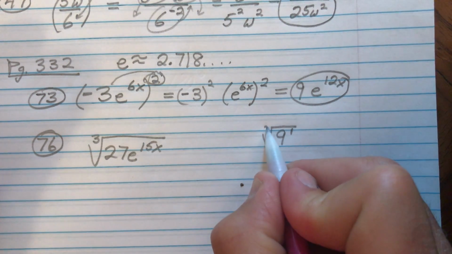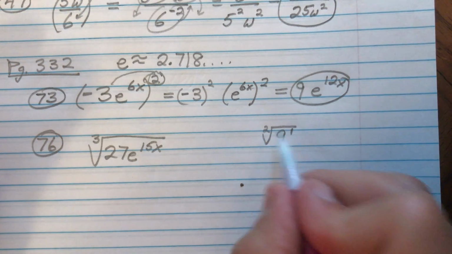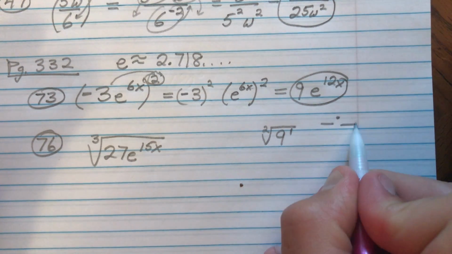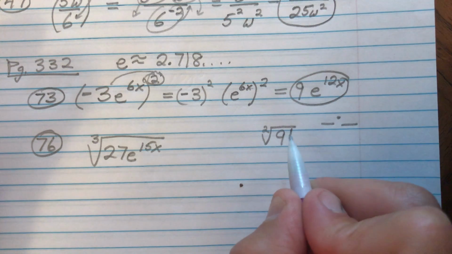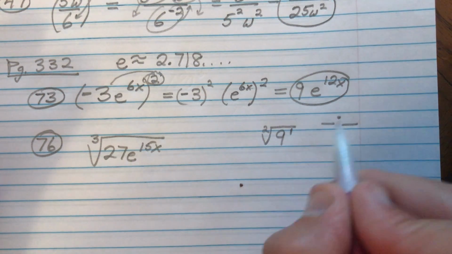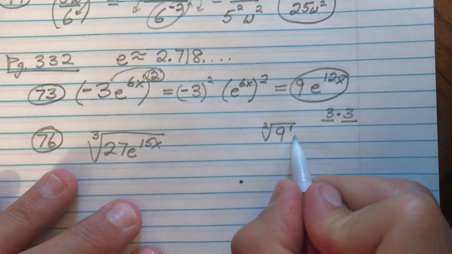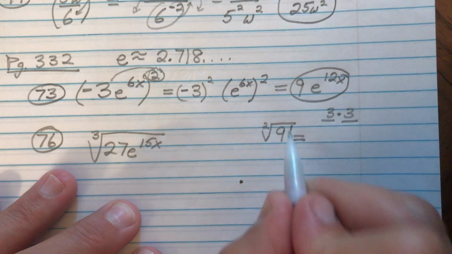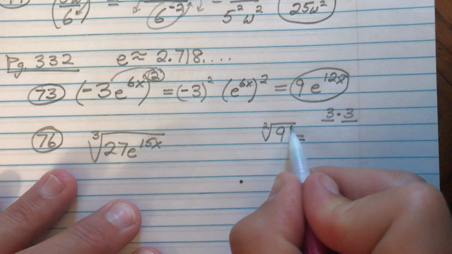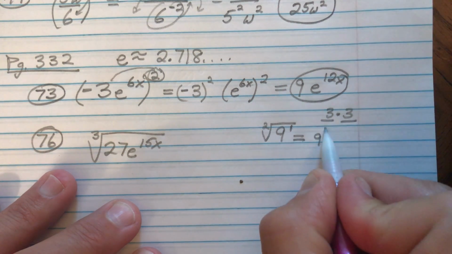In a regular old square root without a number, it's a 2. This tells you you're trying to find two numbers that multiply twice to give you 9. So for example, it will be a 3. But you could also rewrite it as 9 to the 1 over 2.